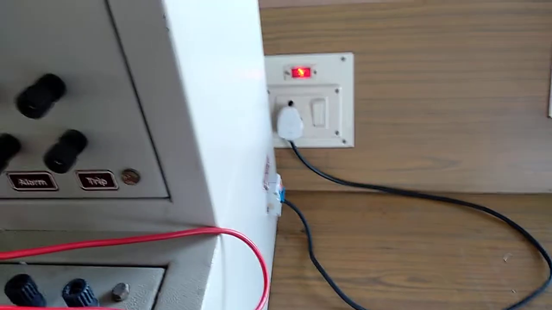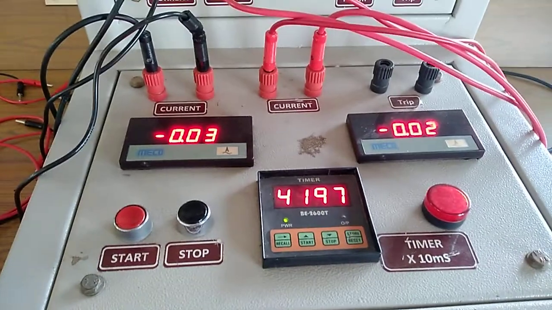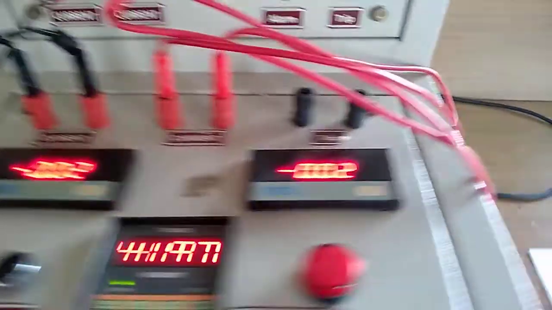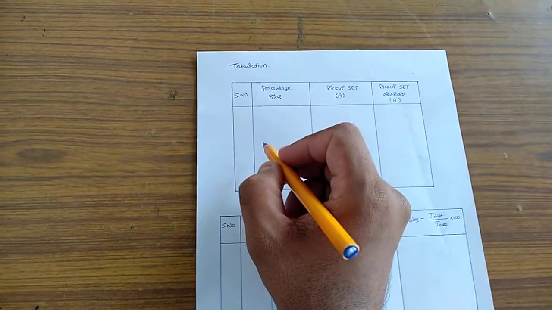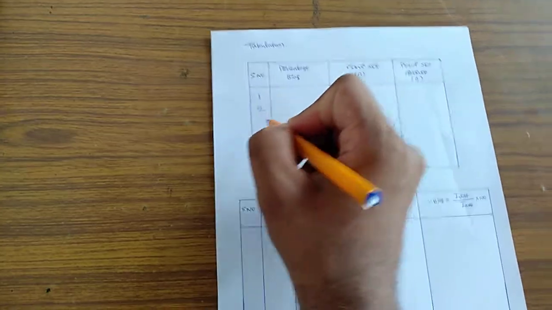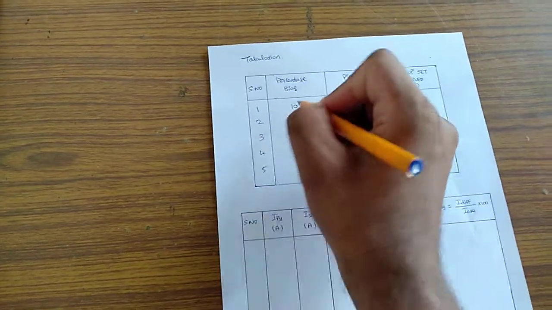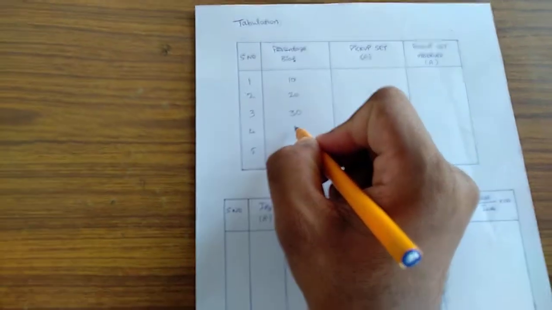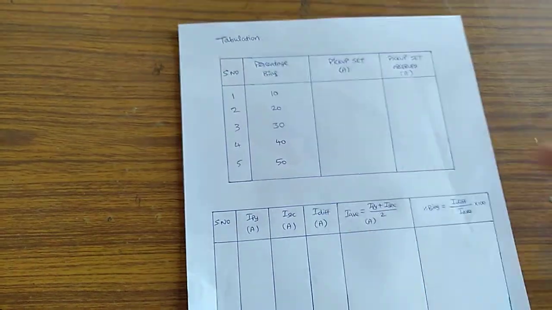Now we are going to operate. So this is the main switch. I am switching on the main switch. Now the supply has come inside the differential relay kit. Okay, so here, as we've seen, there are 5% settings. So 10%, 20, 30%, 40, and then 50%.